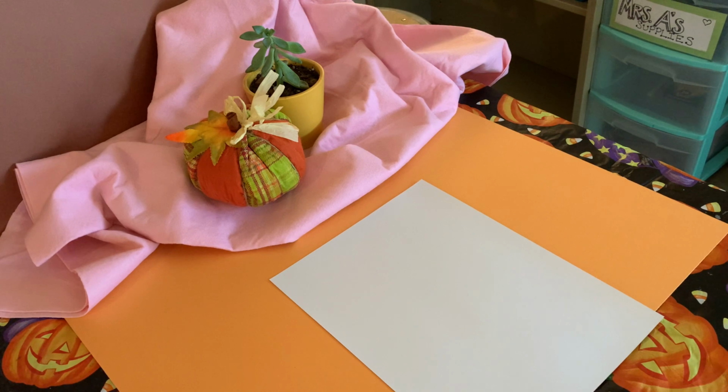So when Mrs. A is looking at your drawings when you turn them in, I'm going to be looking for overlapping. I'm going to be looking for objects to look 3D and detailed. So make sure you're paying attention to the objects in front of you. And now let's get started drawing.